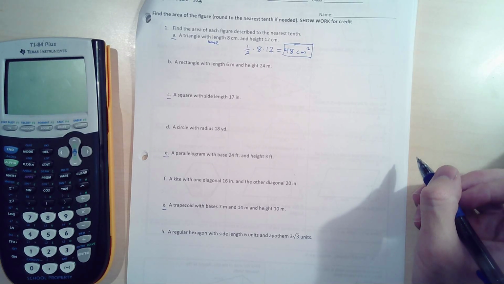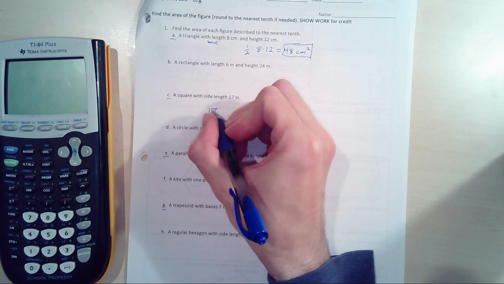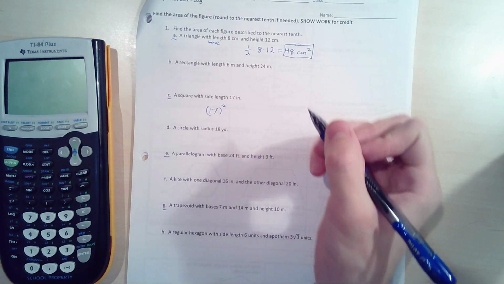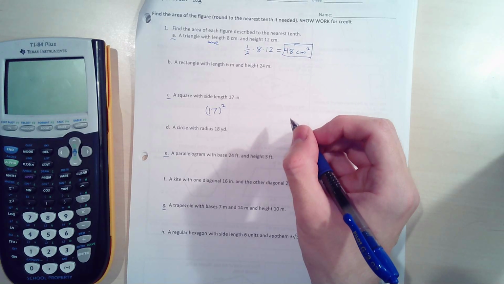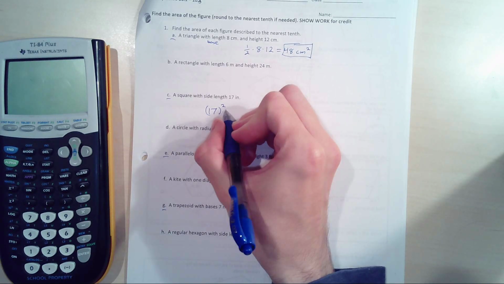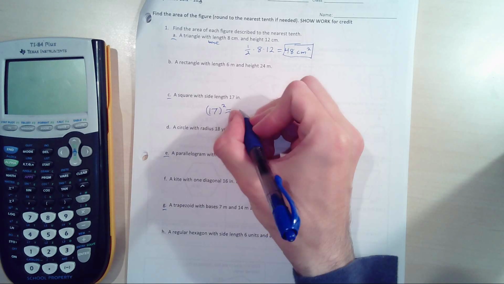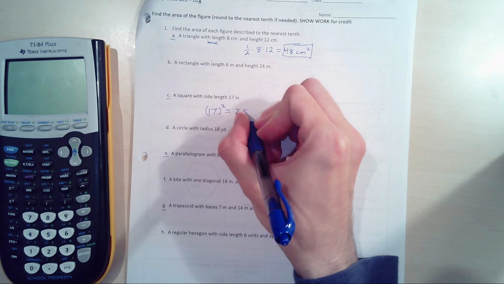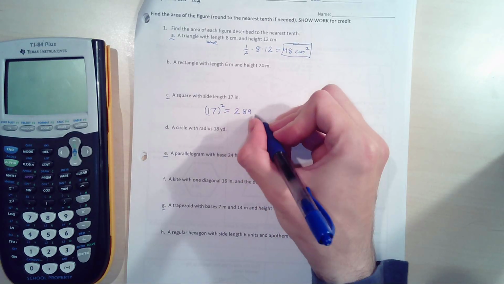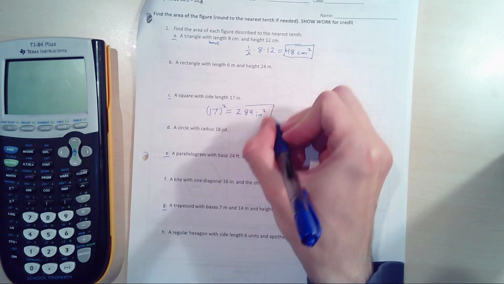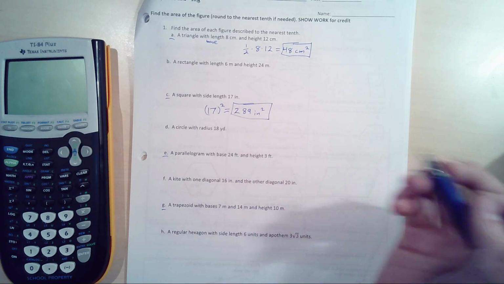Same thing with letter C, a square with side length 17. Well, 17 squared, hence the word square. That is what that means right there. Again, not that big of a deal. What is this going to be? It's a good one to have memorized. It ends up being 289. And then we have to make sure we include our units. Inches squared. Wonderful.